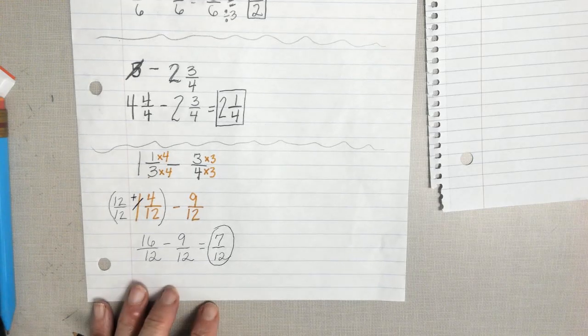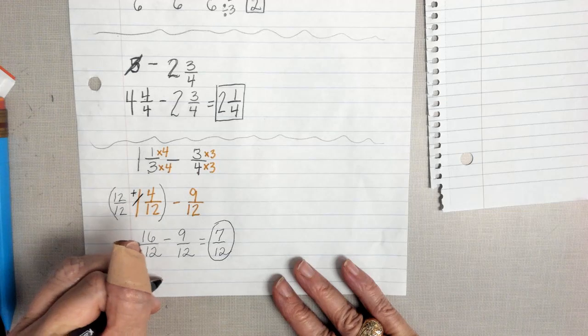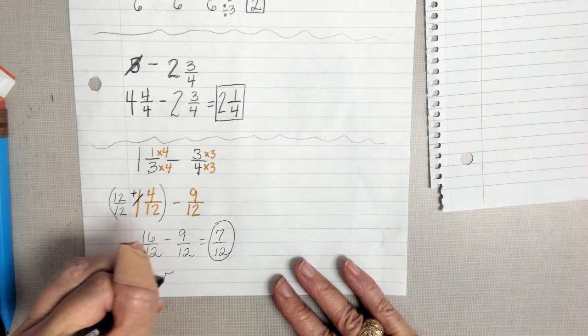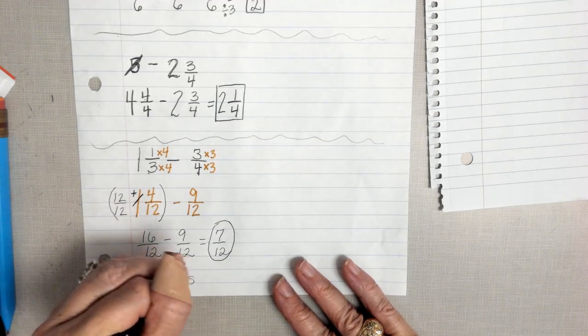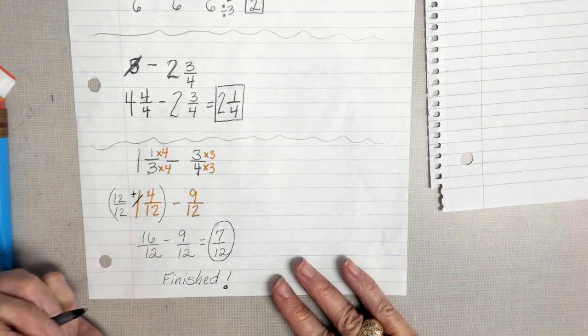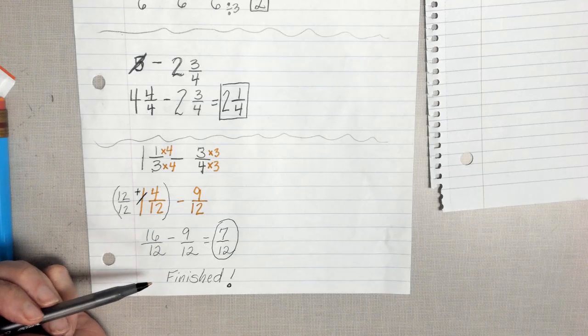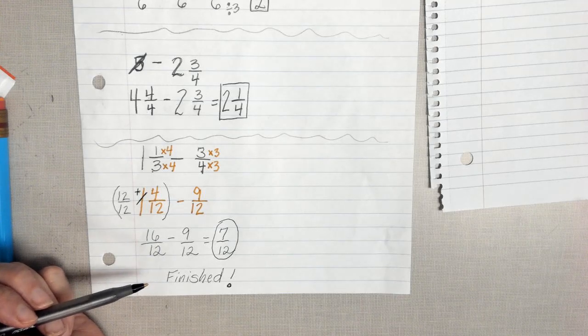All right, so at the bottom, I want you to write finished with an exclamation point. Okay? I want you to go show these notes to your teacher, and then she will give you directions on the next thing.